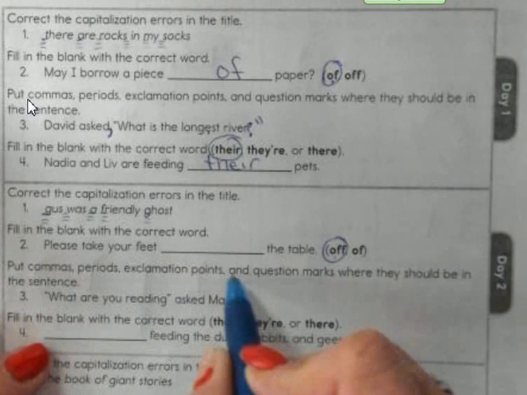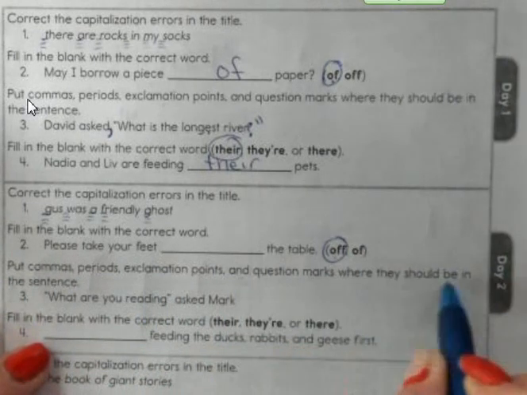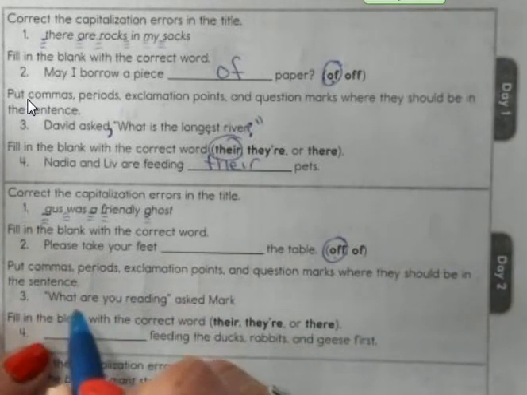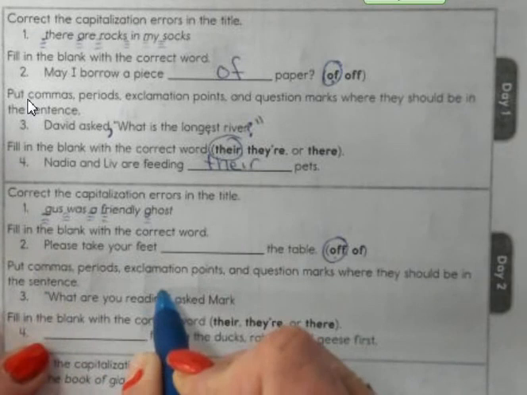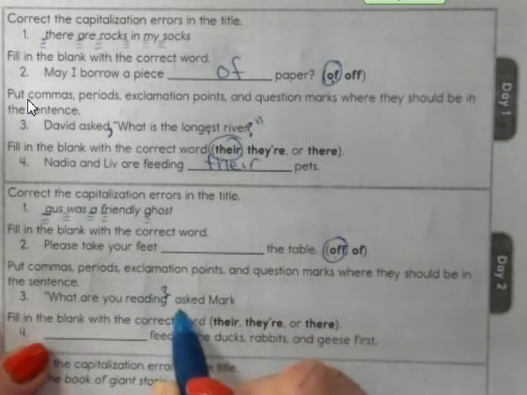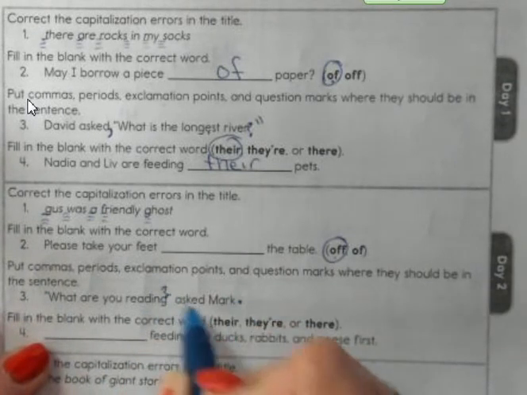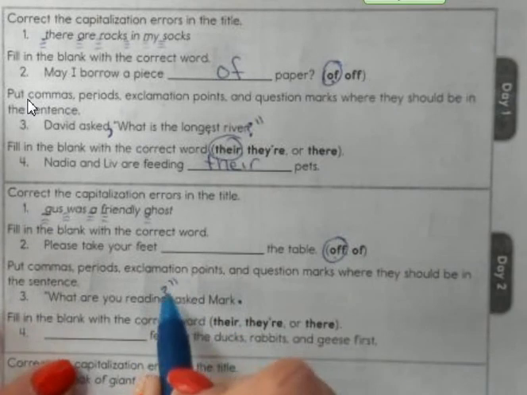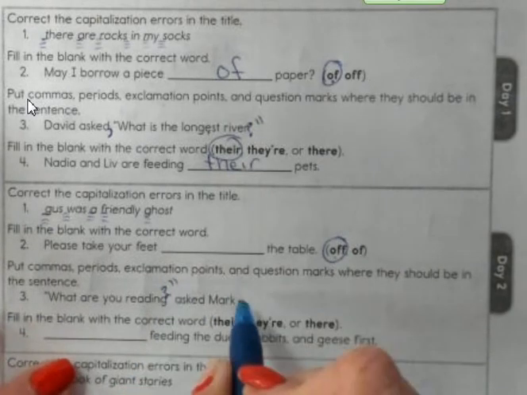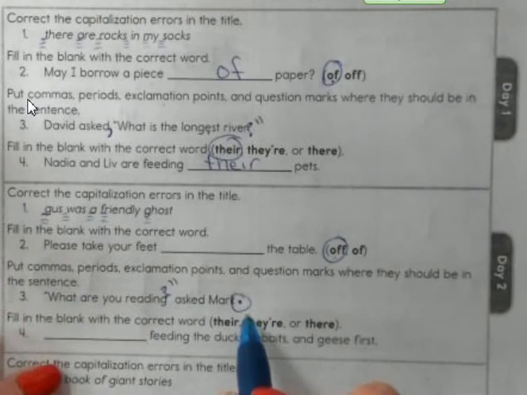Put commas, periods, exclamation points, and question marks where they should be in the sentence. "What are you reading?" Asked Mark. That question mark needs to go inside the quotation marks, and we need a period at the end to show that that is the end of the sentence.